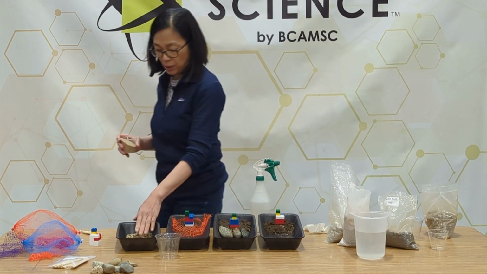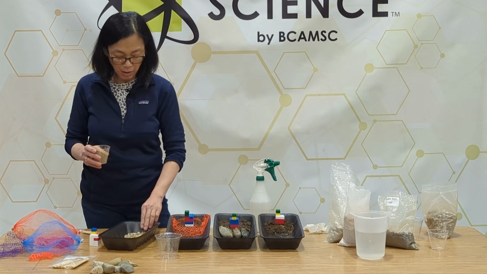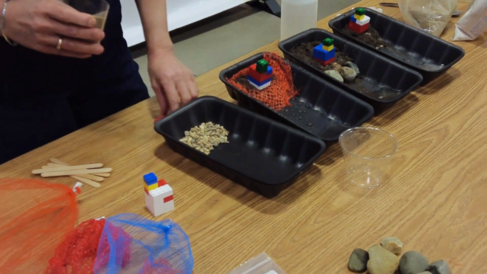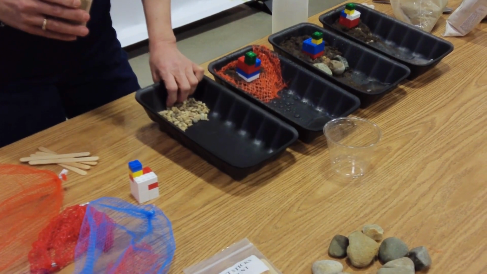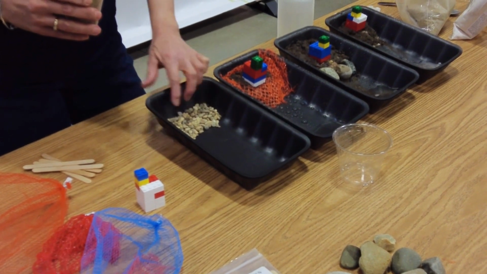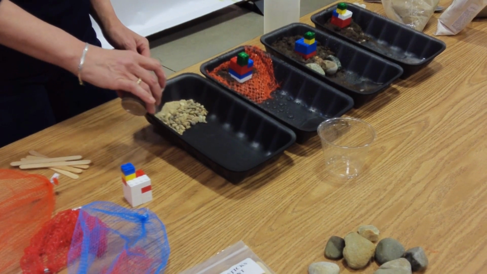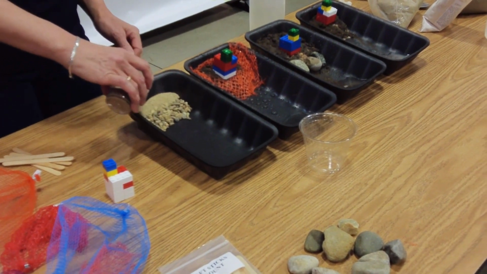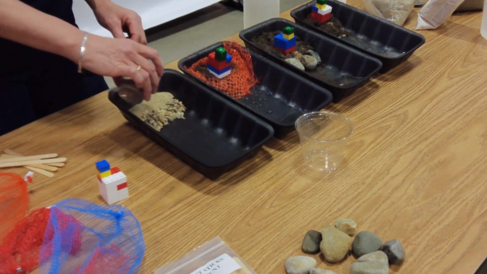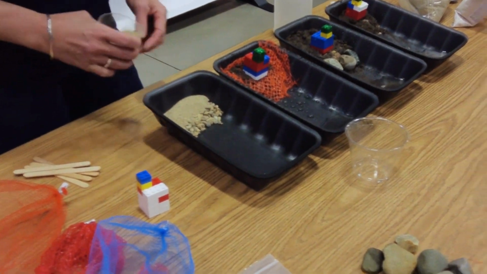So when you're thinking about earth materials, you're thinking about the size of the particle. If you think about pebbles, there's a lot of space in between that lets the water run through. You don't want standing water around your house, so you have to think about that. Water also goes through sand pretty well.